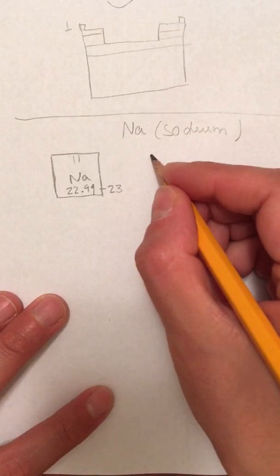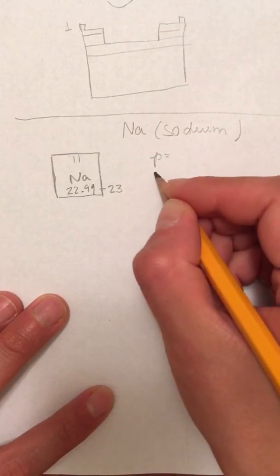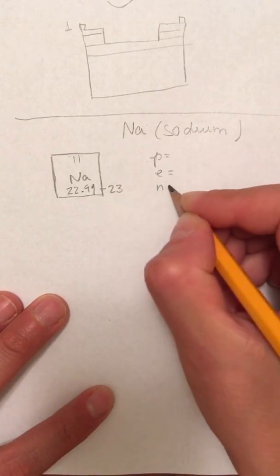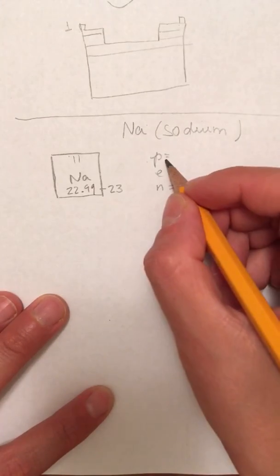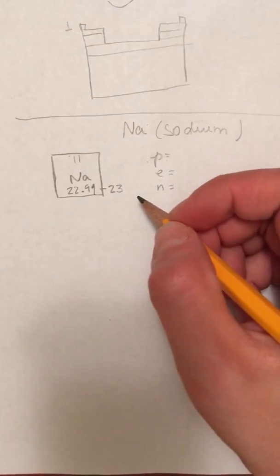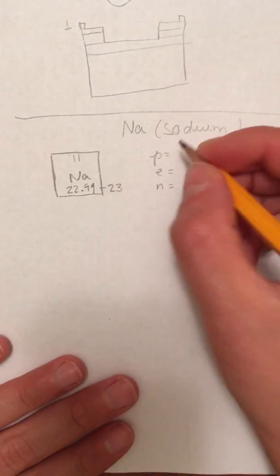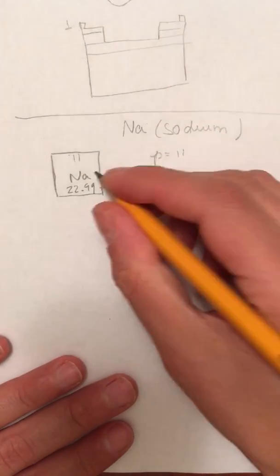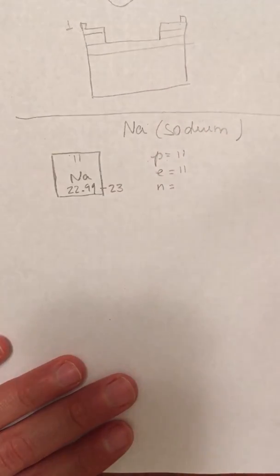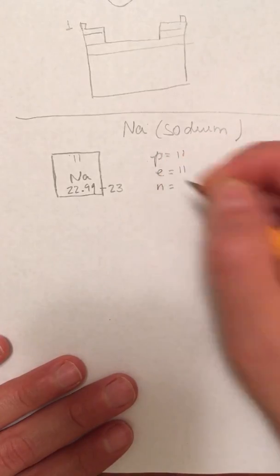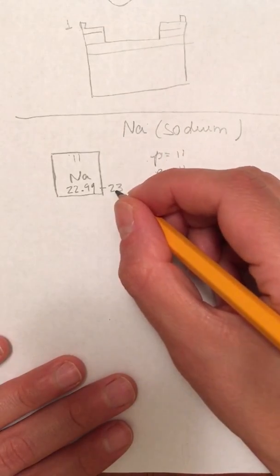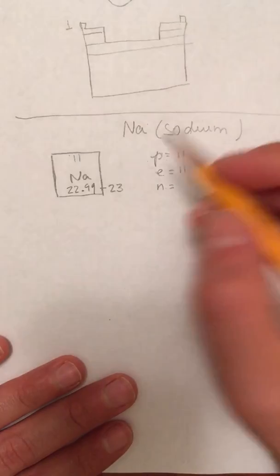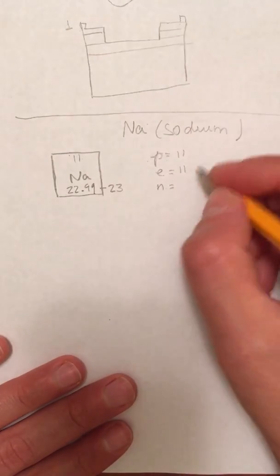So then let's look at protons, electrons, and neutrons. The number of protons is 11. The number of electrons is also going to be 11 because it's the same number as this. The number of neutrons, I'm sorry, it is 23 minus 11, which is 12.